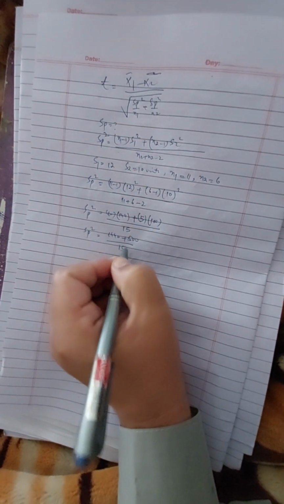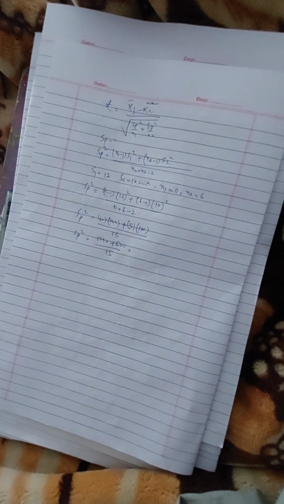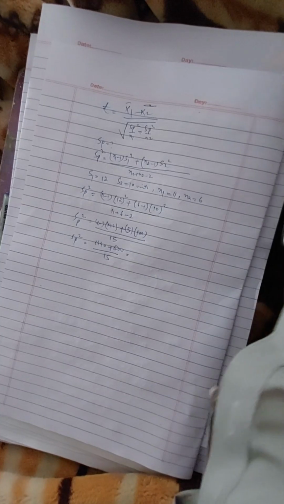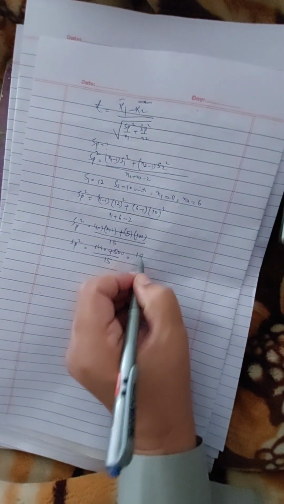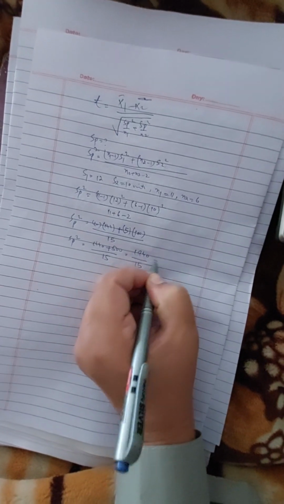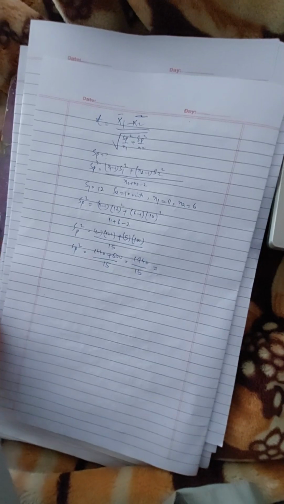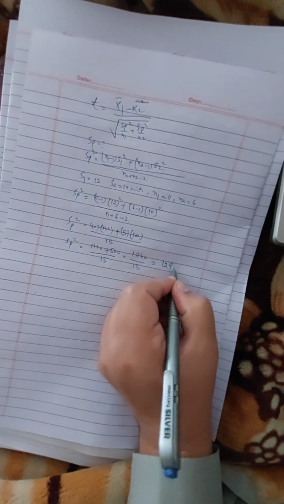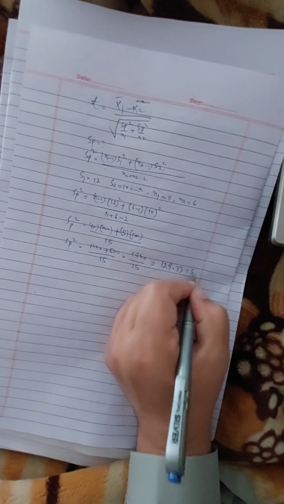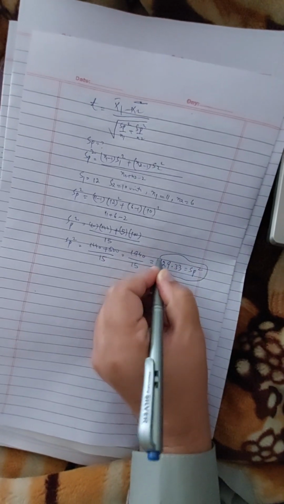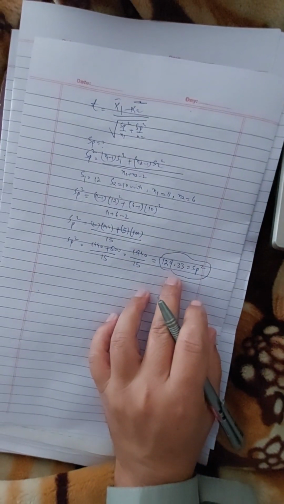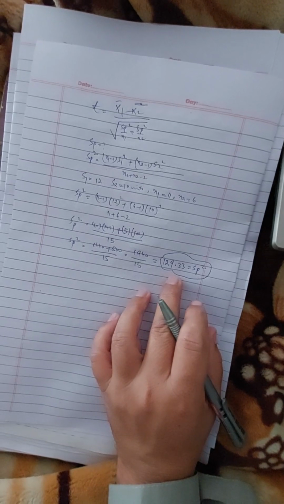So let's add both these values: 500 plus 1440 will give us 1940, divided by 15. So let's divide it by 15. What we get is 129.33, which is equal to sp square. Okay, this is the value of sp square, the pooled variance.